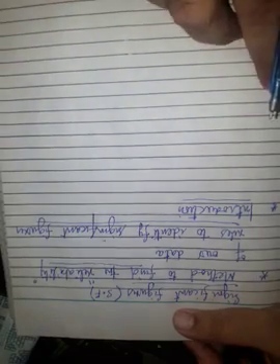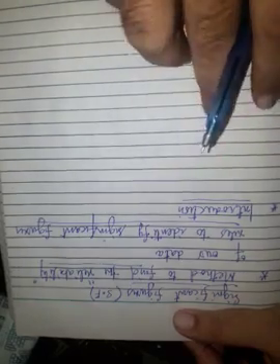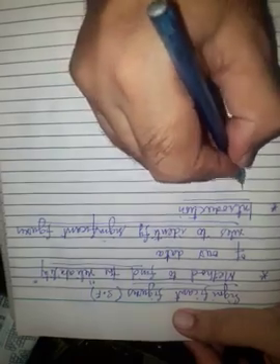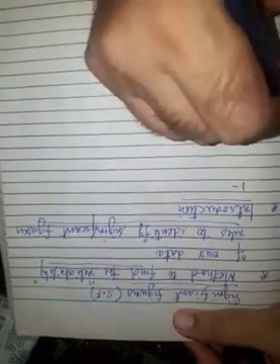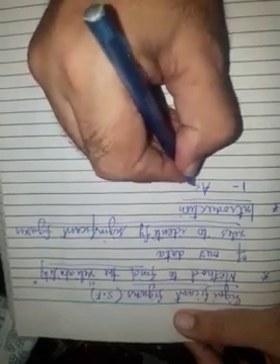What is significant figures? How can it be defined? There are two important parts of its definition. First, accurately known digits.